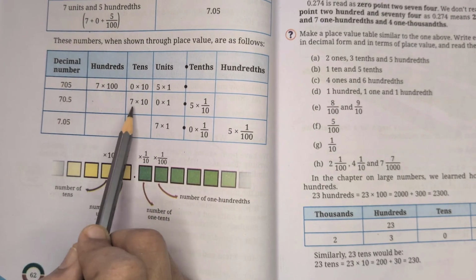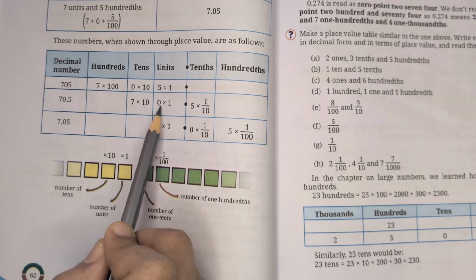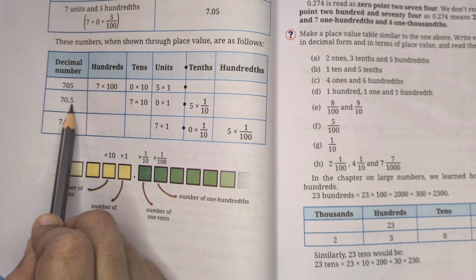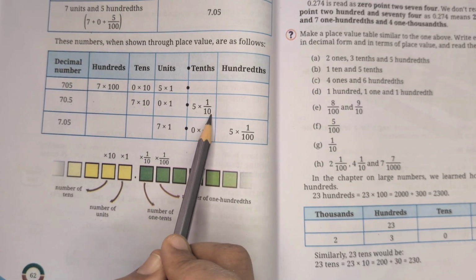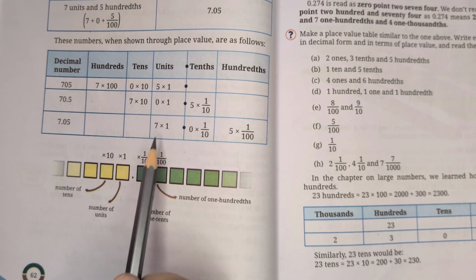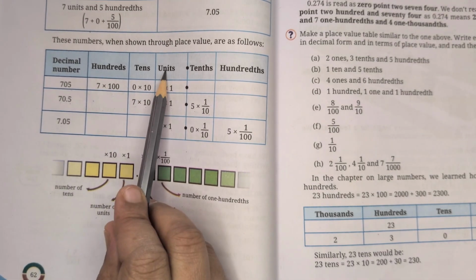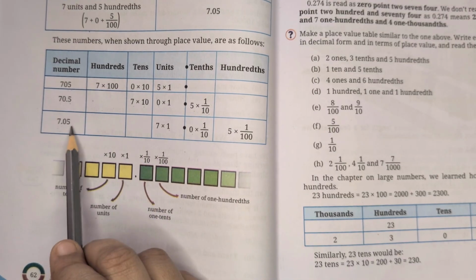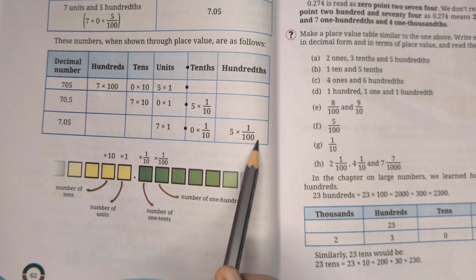70.5: 7 tens, 0 ones, then the decimal point. After the decimal point the tenths place is coming, so 5 into 1/10. Here 7.05: 7 in the ones place or unit place, then 0 in the tenths place, 5 in the hundredths place.